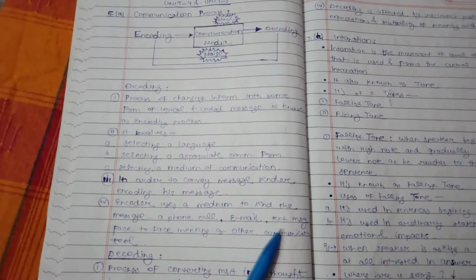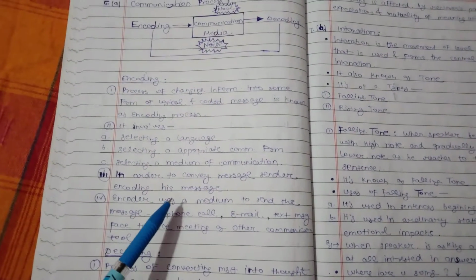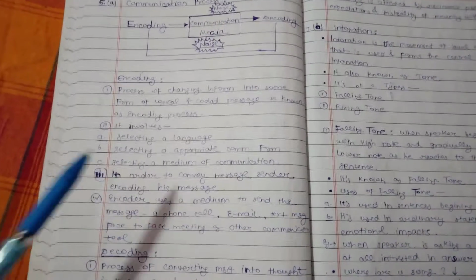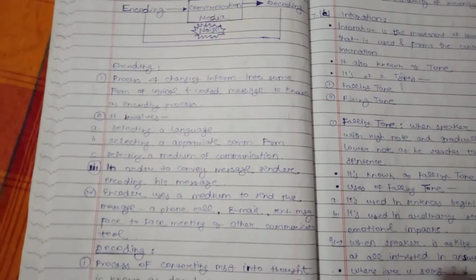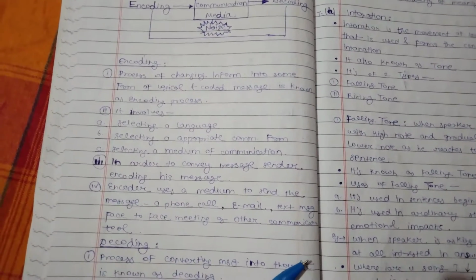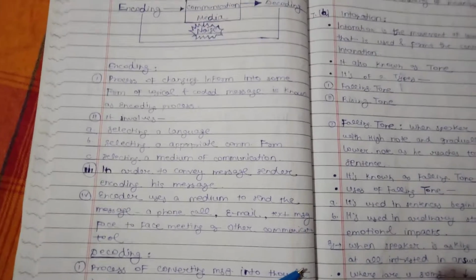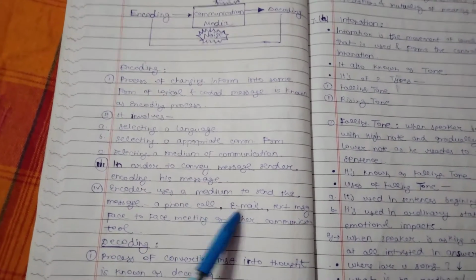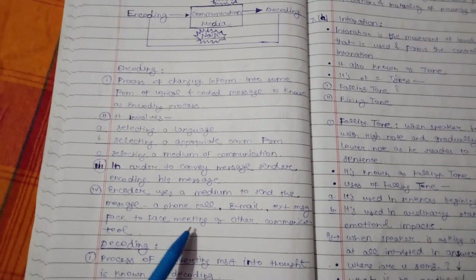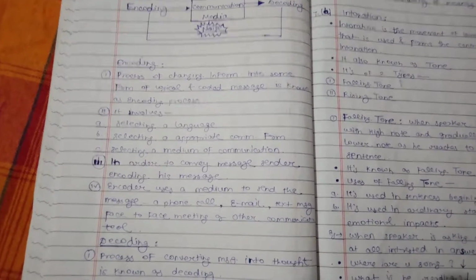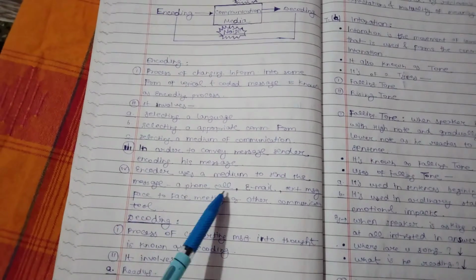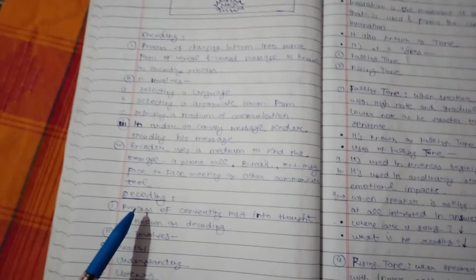Likewise, as I told you already, next is transmission. How can you transmit the message? Nowadays you can transmit by internet, fax, telephone or landline, phone call, email, text message, face-to-face meeting, which means oral communication, or any other communication tool. So the encoder uses a medium of transmission.